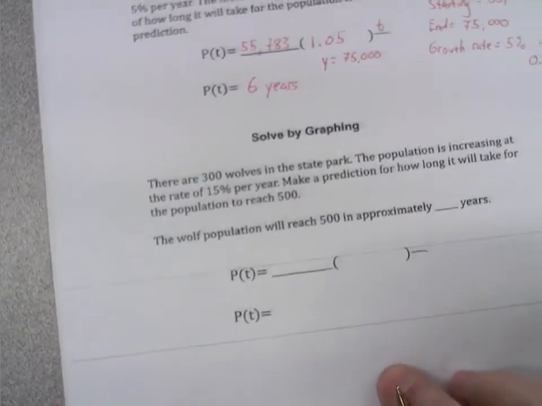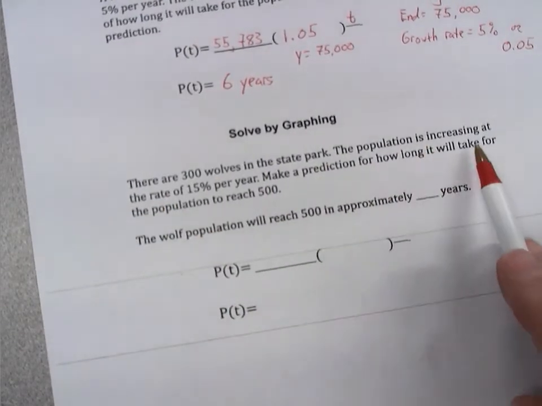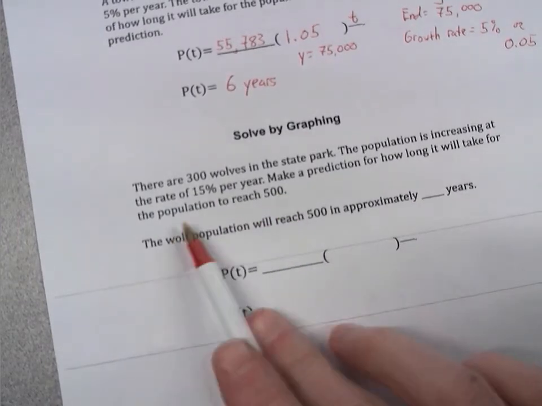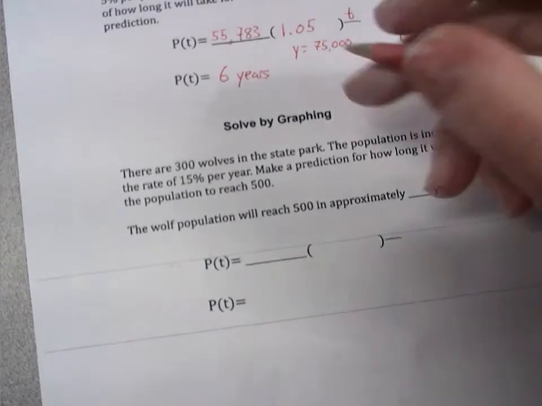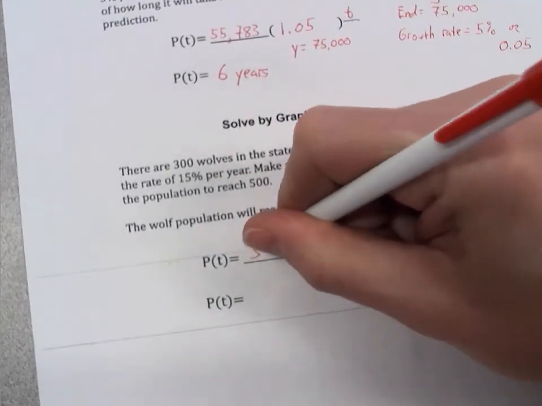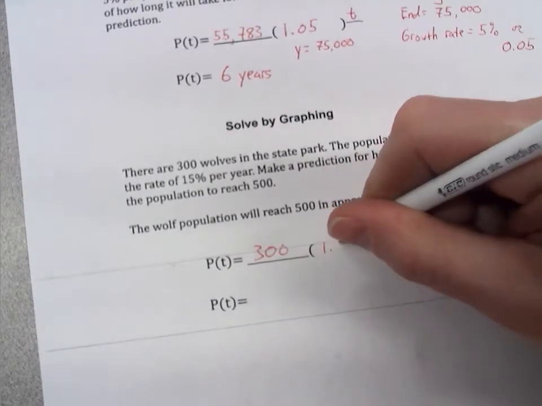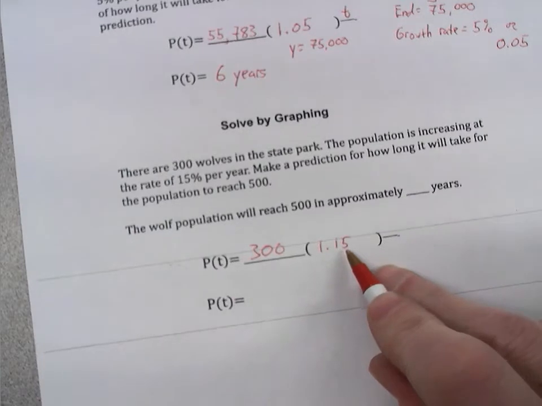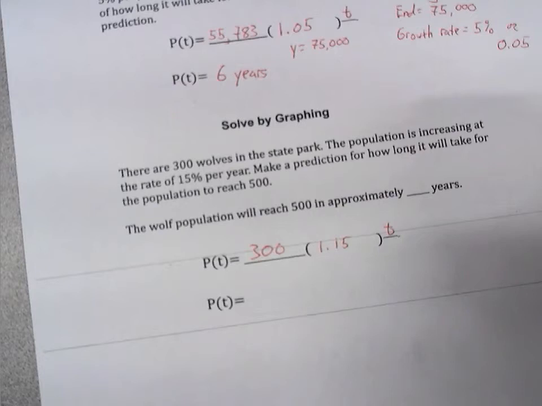I can do the same thing again for this next problem. There are 300 wolves in the state park. The population is increasing at a rate of 15% per year. Make a prediction for how long it's going to take the population to reach 500. So, again, we start with 300 wolves. It's increasing at a rate of 1.15. So there's 100%, and then there's the extra 15% that's going up over T years.